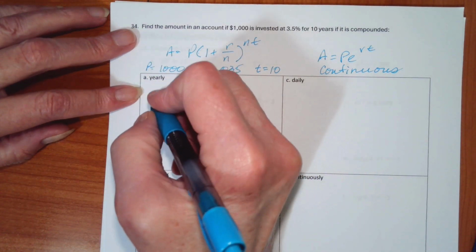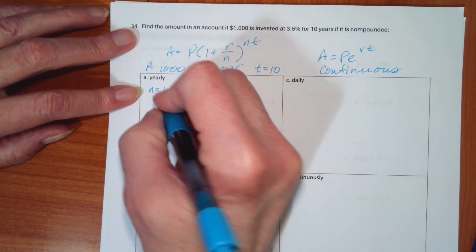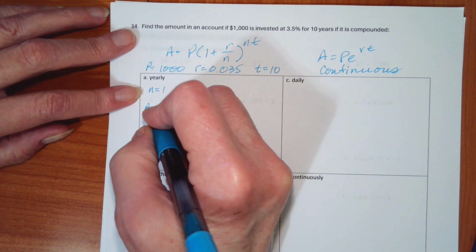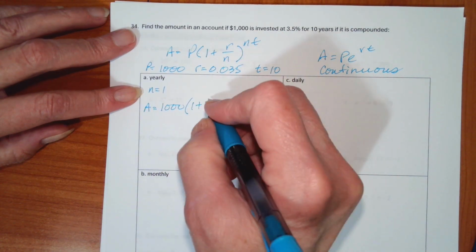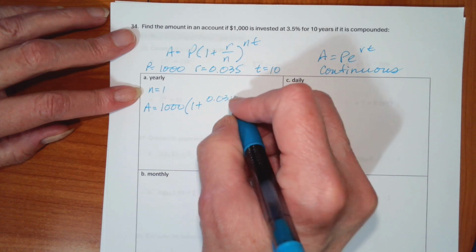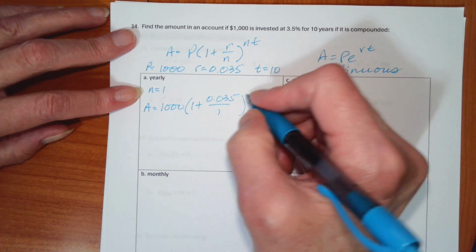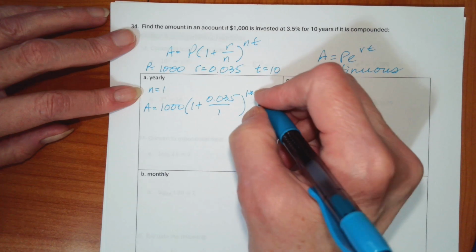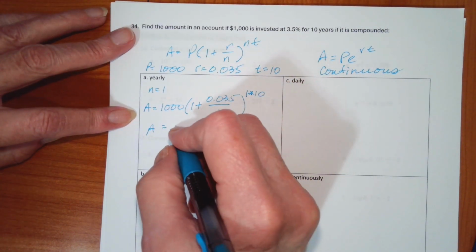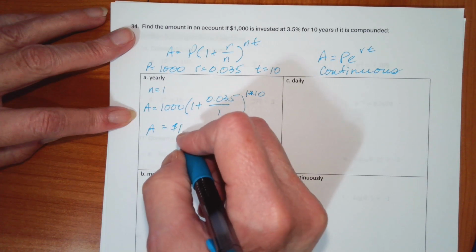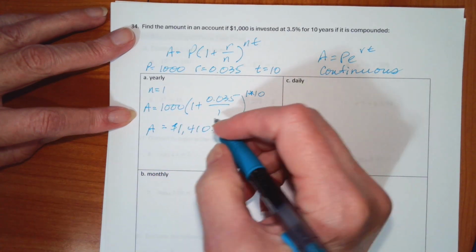Okay, so for yearly, this tells us that n is equal to 1. So I have A is equal to 1,000 times 1 plus 0.035 divided by 1 to the 1 times 10. So A is $1,410.60.